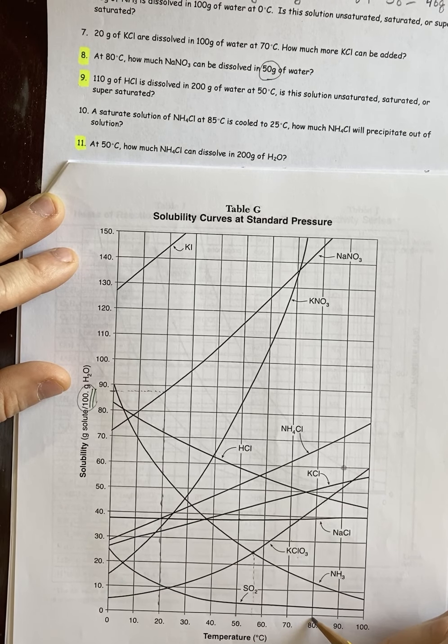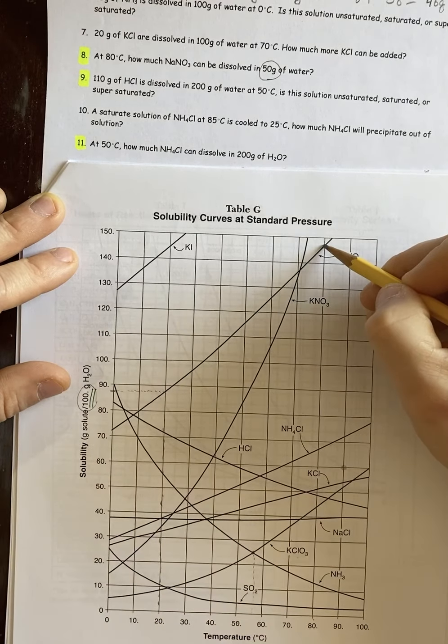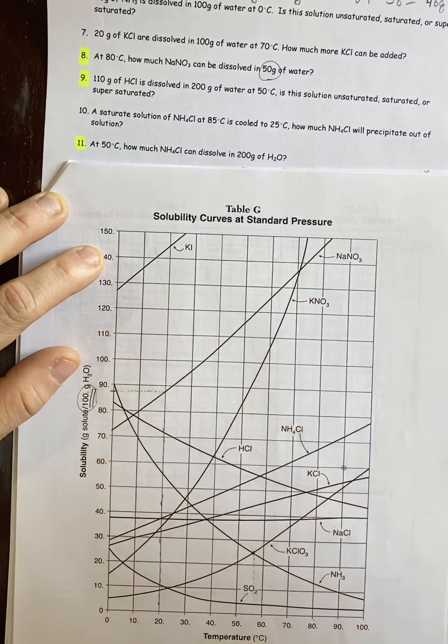So 80C, NaNO3, it's all the way up here. It ends up being like, what would you want to call that? 147.